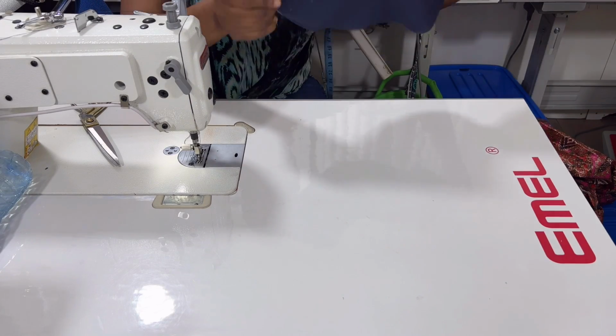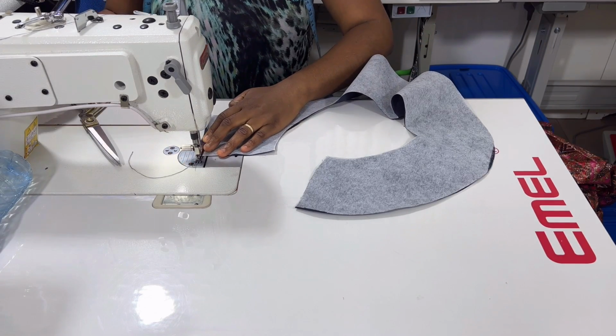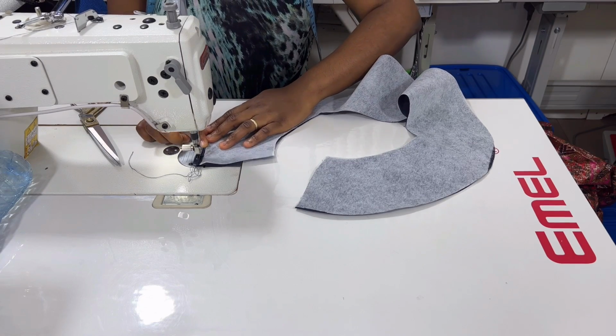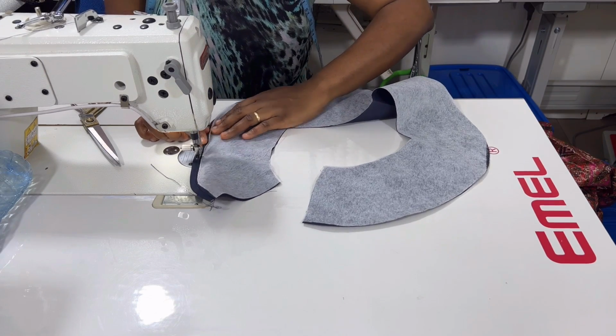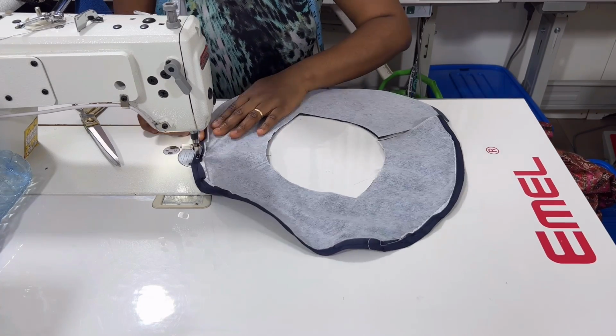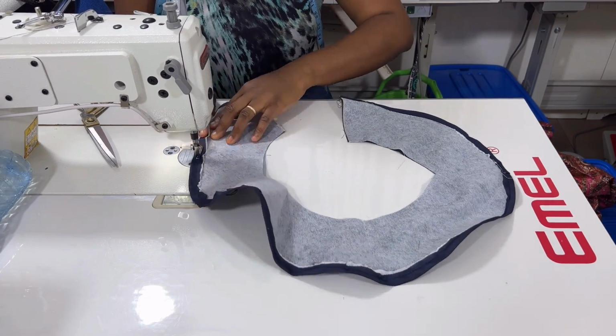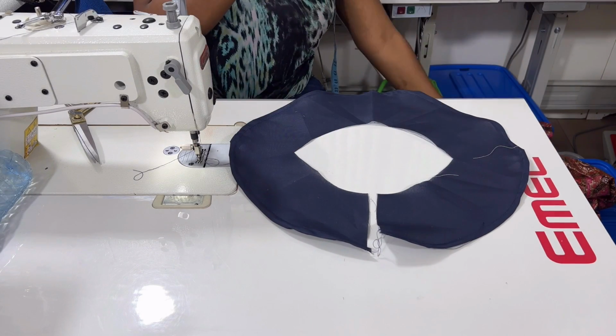So the next thing is to work on the facing. So this is it.